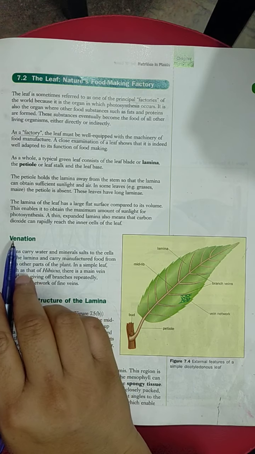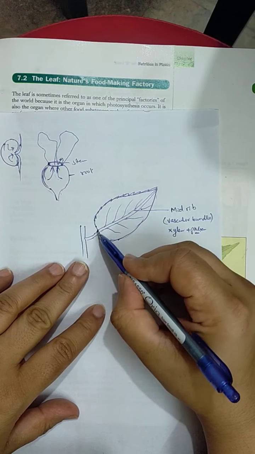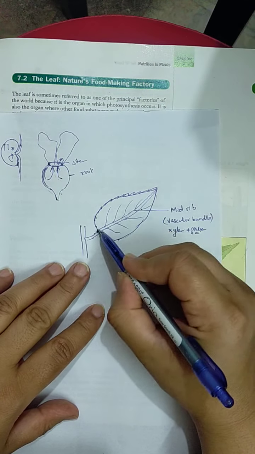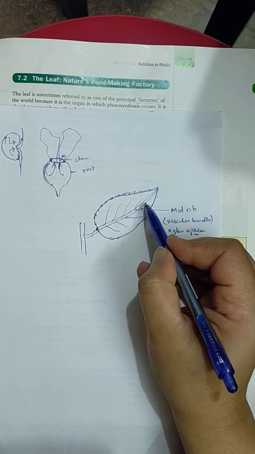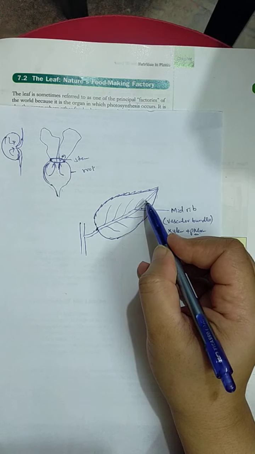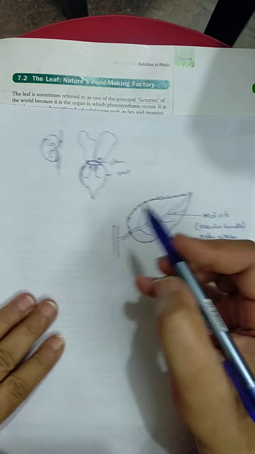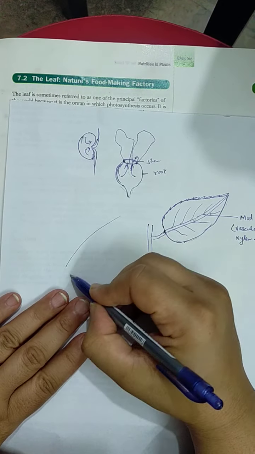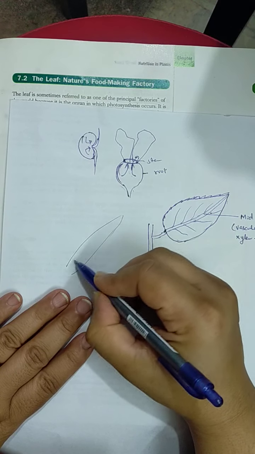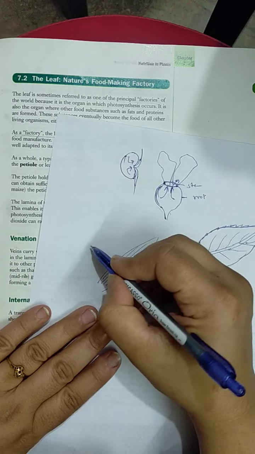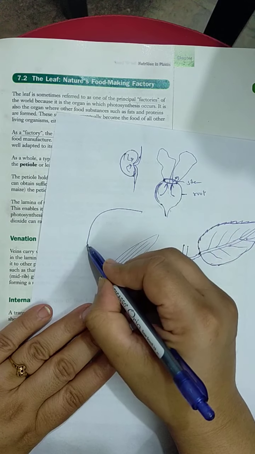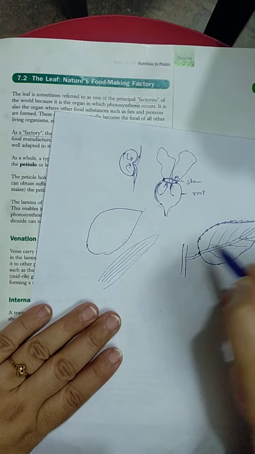Here you are studying venation. What is venation? Venation is basically the arrangement of veins in the leaf. The arrangement of veins can be different in different types of leaves. For example, the pattern can be in the form of parallel veins like this, or in the form of a network of veins, like this one.